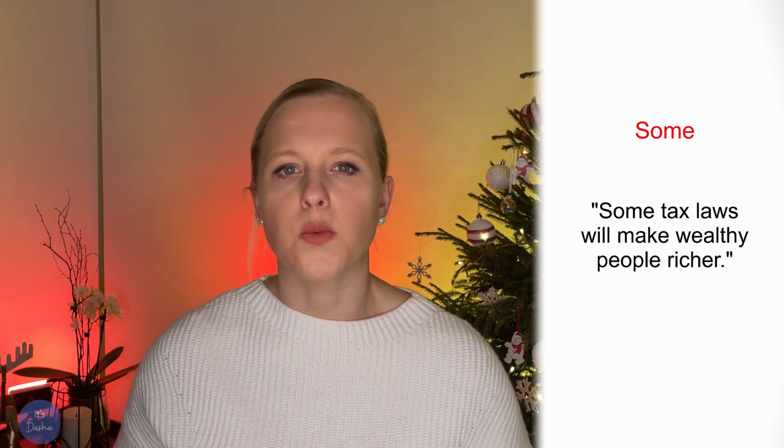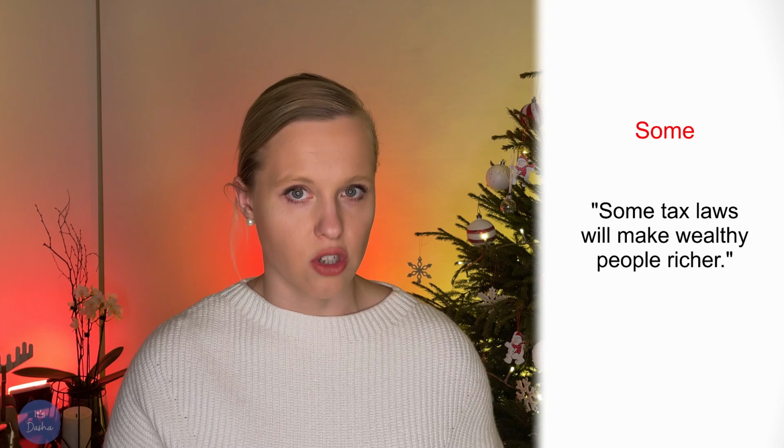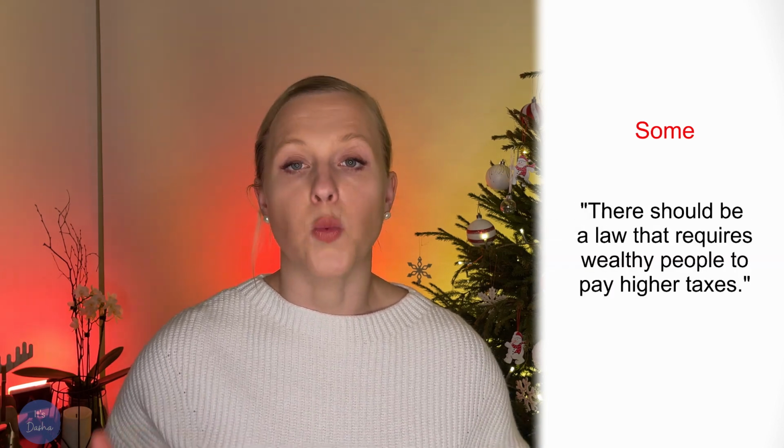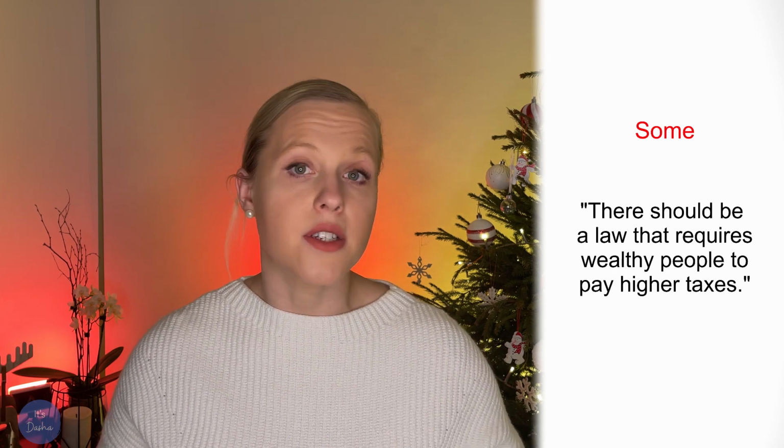There's also a whole bunch of words that are generally too colloquial or simple for the IELTS writing task. For example, don't use the word some. Be more specific. So instead of saying something like, some tax laws will make wealthy people richer, you could say, there should be a law that requires wealthy people to pay higher taxes.